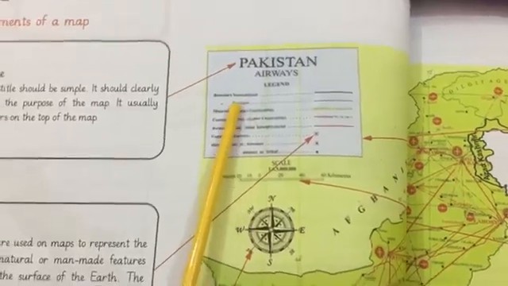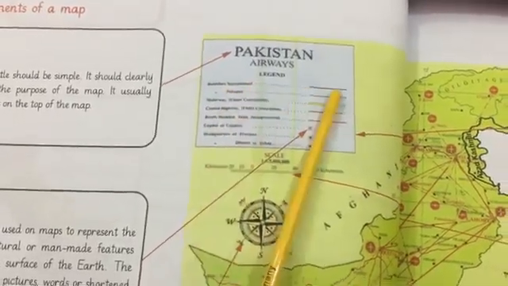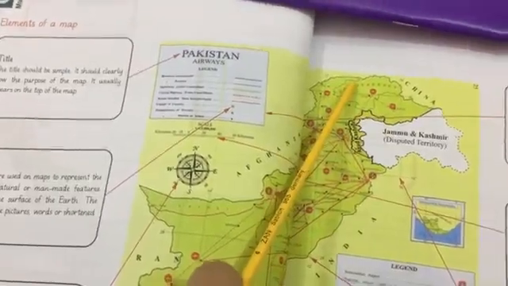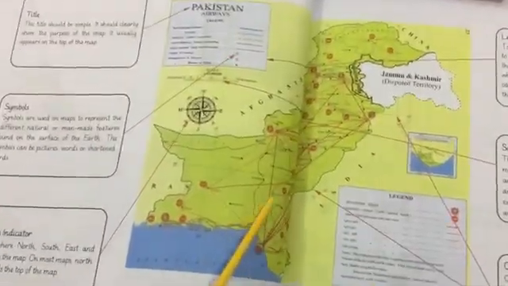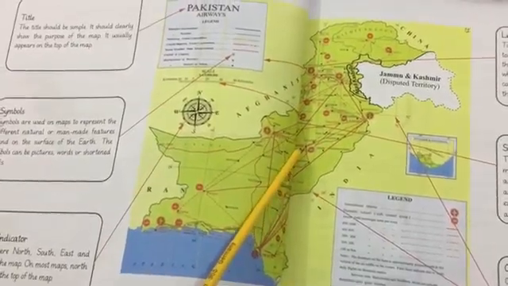So you see here it is written boundary international. So the thick line means the international boundary. You see that this is a thick line, so it means that it is dividing Pakistan from the other countries. Then we have provinces with a thin line. So you see these are the thin lines, and they are dividing one province from the other province, right?